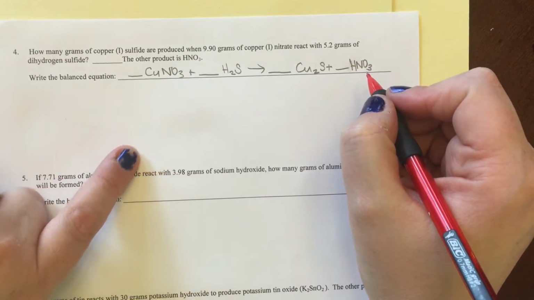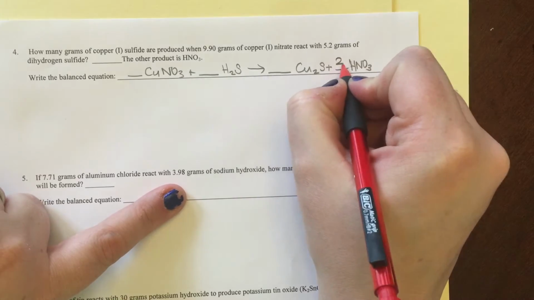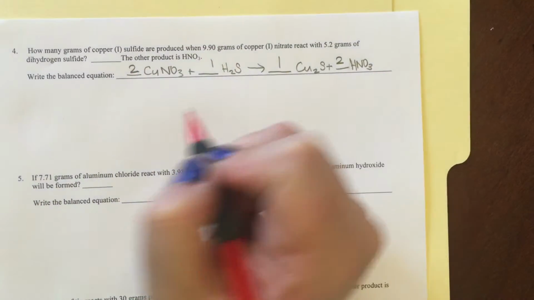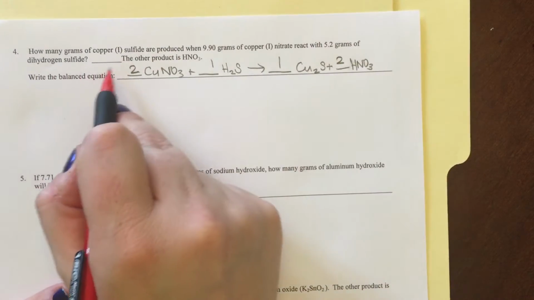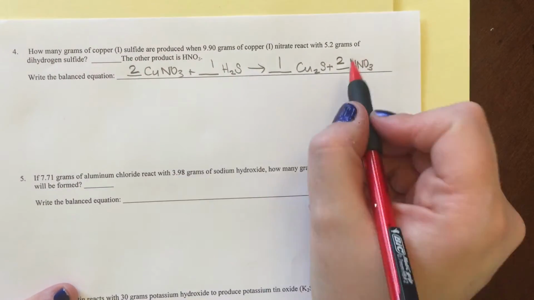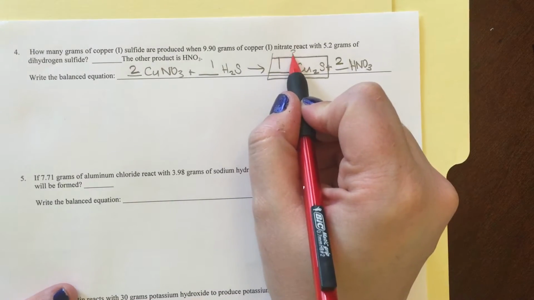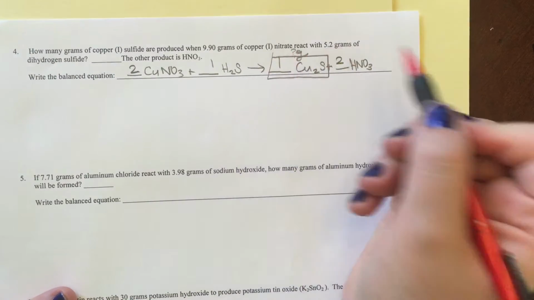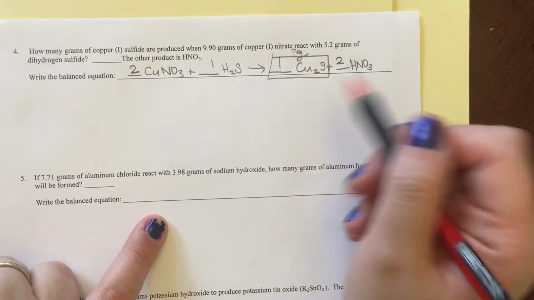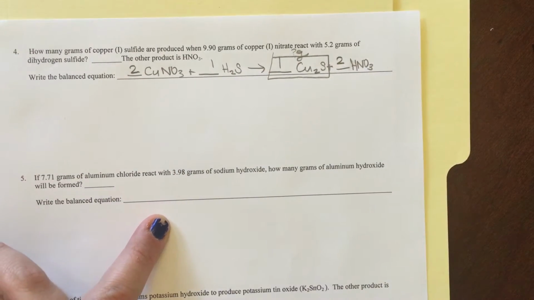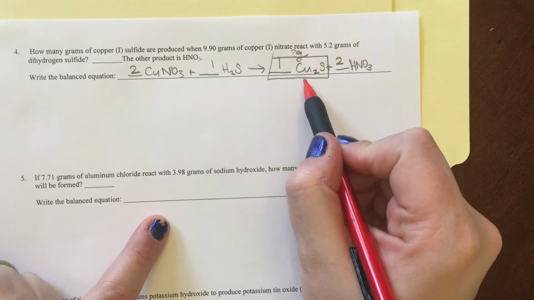To balance this, I'm just going to quickly balance it. If you have issues with this, please let me know. So this problem asks how many grams of this is produced? Grams. So this problem is more of a simple one. It doesn't ask for a lot of answers. It just asks for how many grams of this substance is produced.